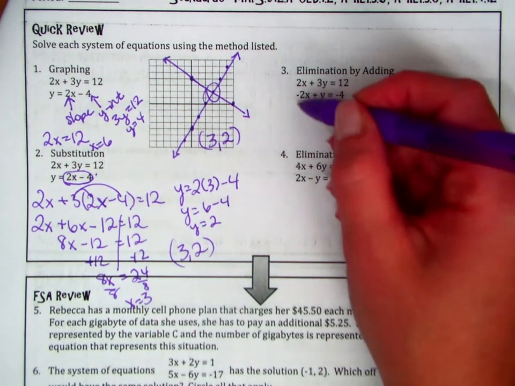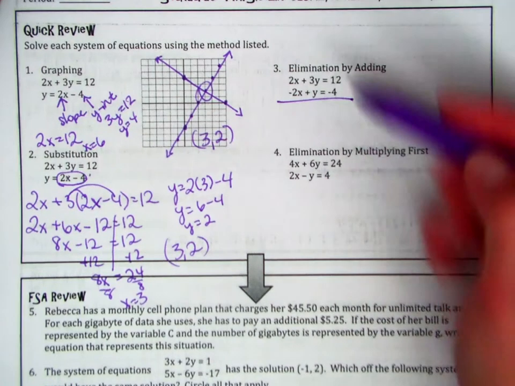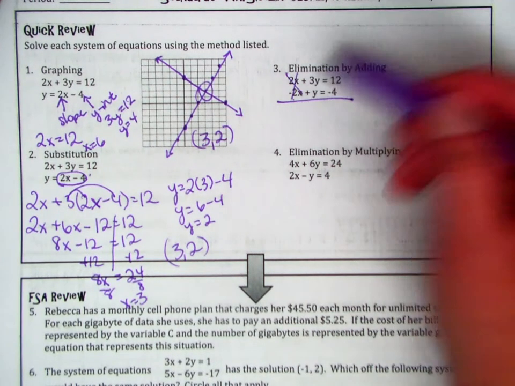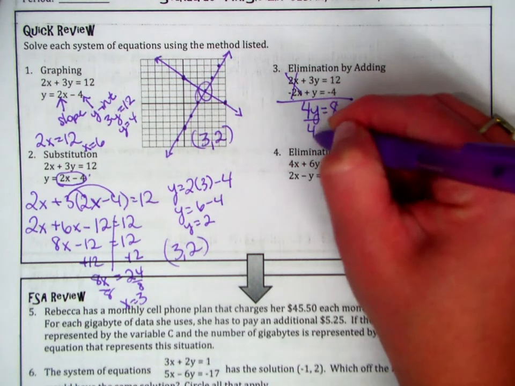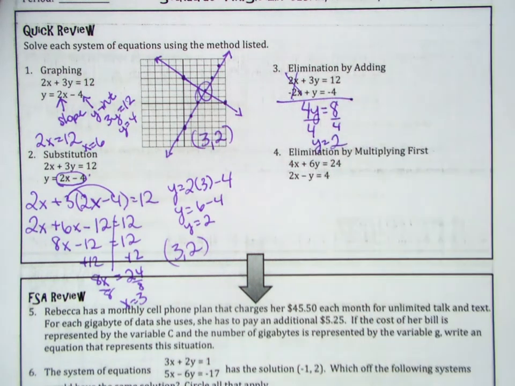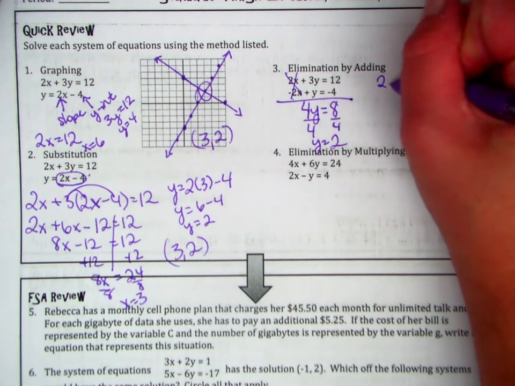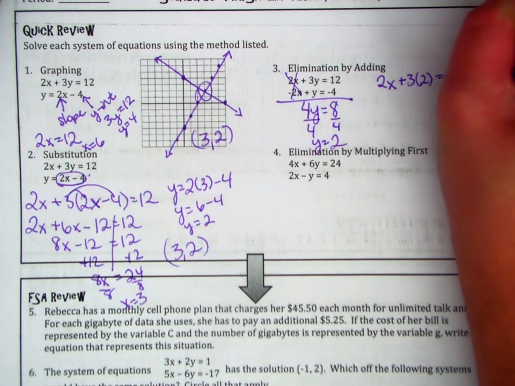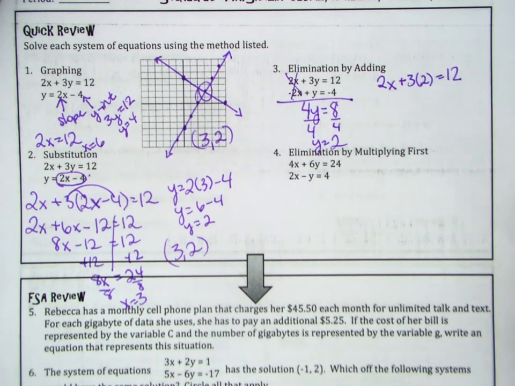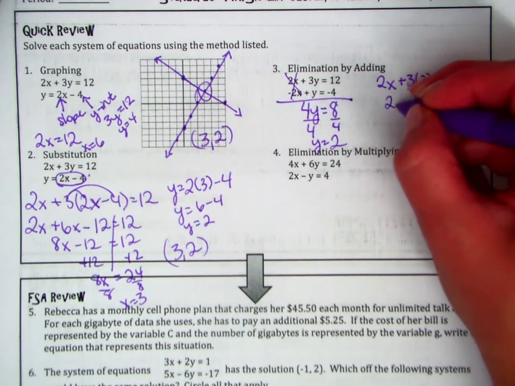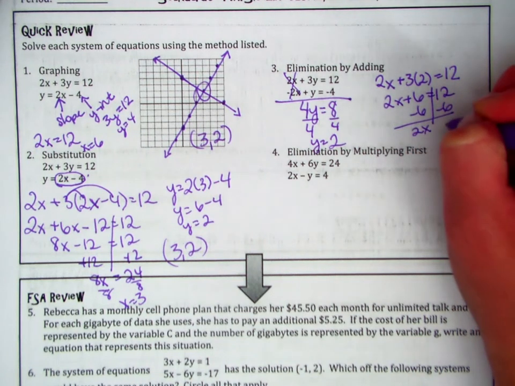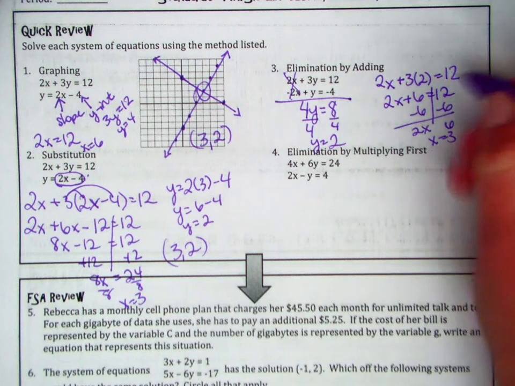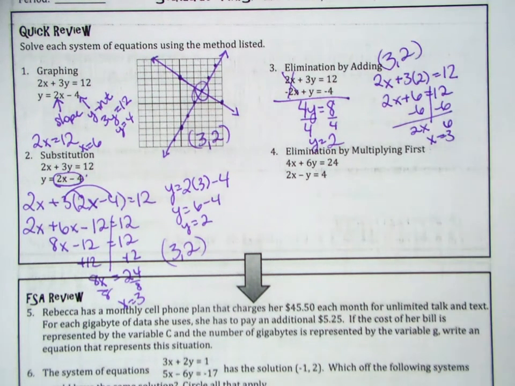Elimination by adding. What I'm going to do is draw a line and just add them up. So 2y and a -2y cancel, and then 3y plus y gives me 4y, which is equal to 12 minus 4, which is 8. To solve for y, I divide, so y equals 2. Great, I figured out y. How do I solve for x? Great question. I'm going to plug in my value for y into one of my original equations. It doesn't matter which. I chose my first one. So I've got 2x plus 3 times 2, so it becomes 2x plus 6 equals 12. Let's start simplifying and getting x by itself. 2x equals 6, so x equals 3. Again, the solution to this set is 3, 2.